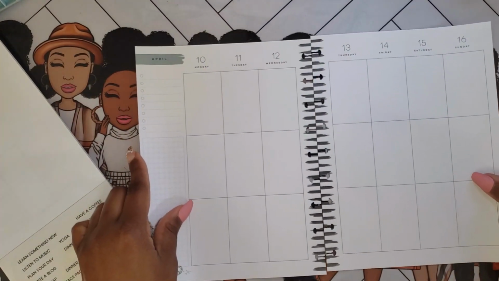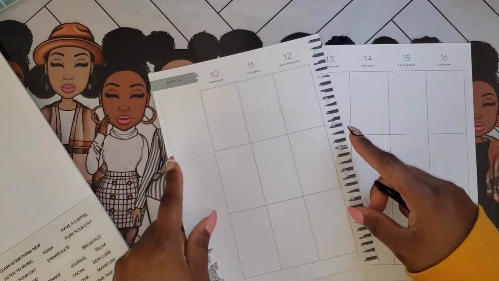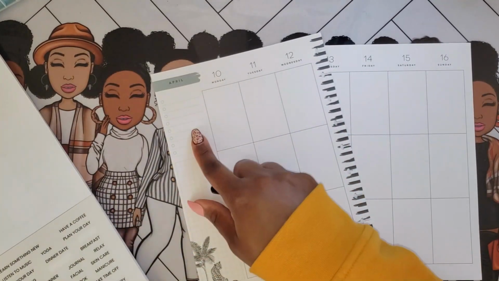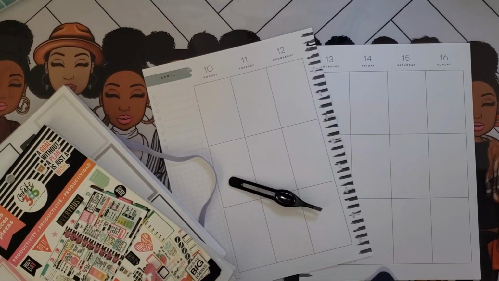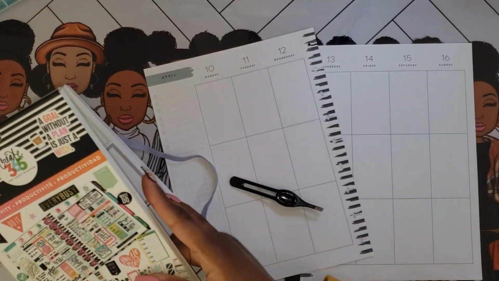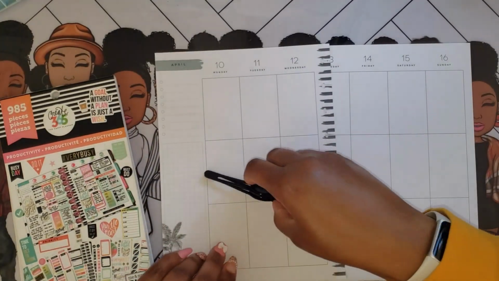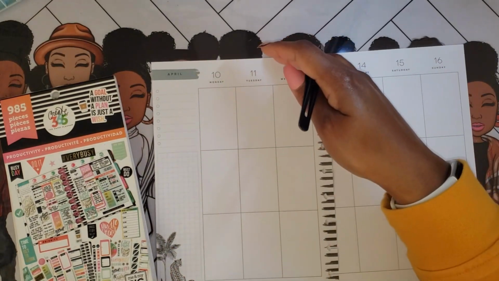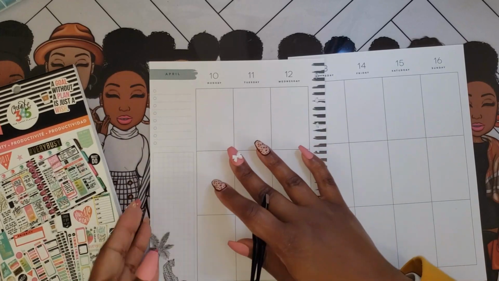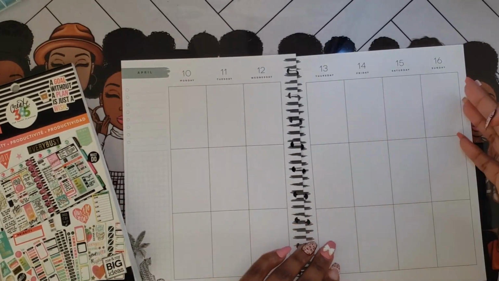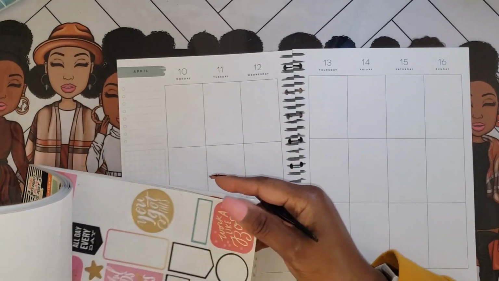On the sidebar, with this style, you'll pretty much be using your sidebar as your running to-do list for the week, and then using your days of the week for things that you need to focus on that particular day.